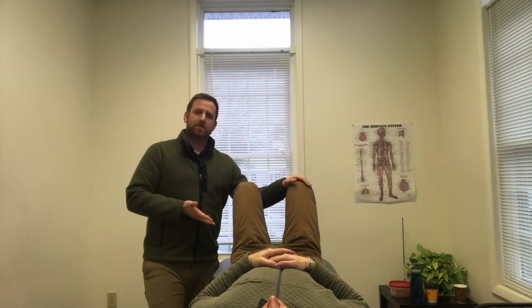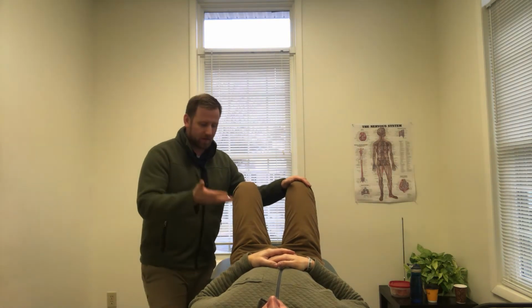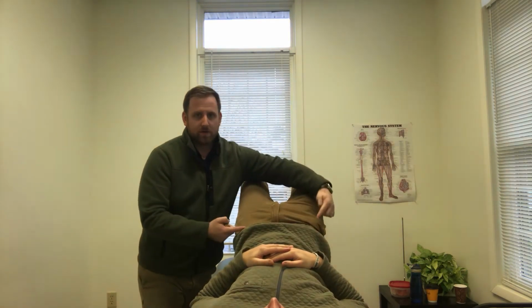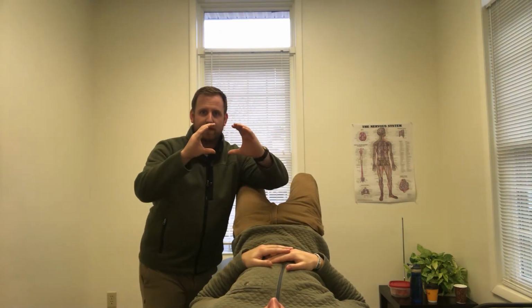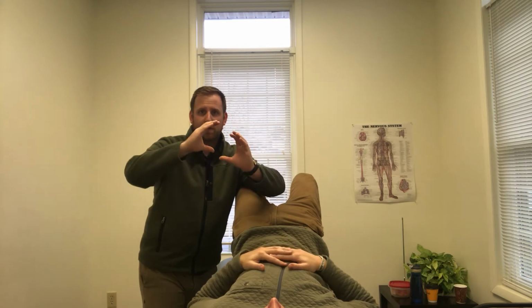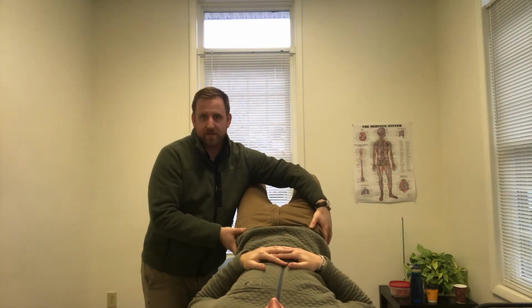And we know that it's safe for Drew to go through this bridge. So bridge up all the way through here. We're looking at how well those hip bones or the pelvic bones stay neutral. So we're looking at symmetry. We're looking at being able to identify, is it going to rotate one side or the other? So he does a very symmetrical bridge here.